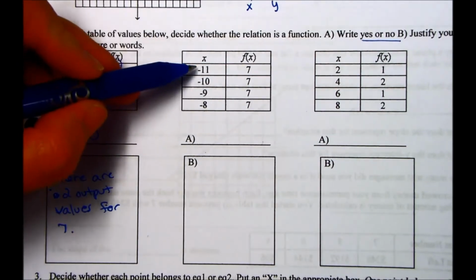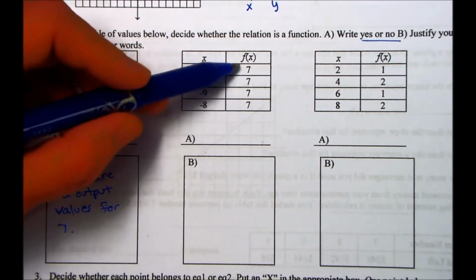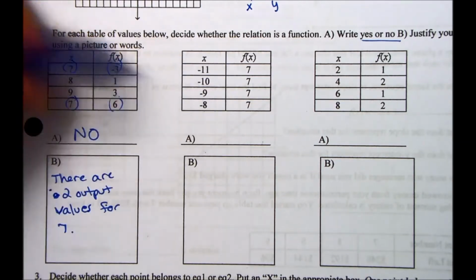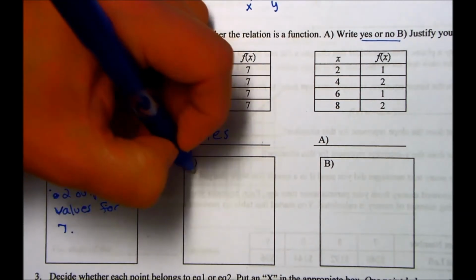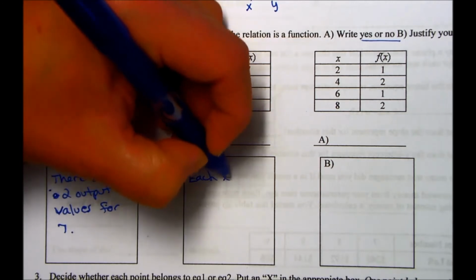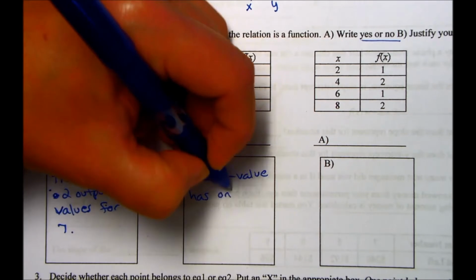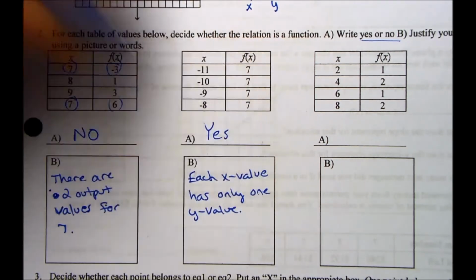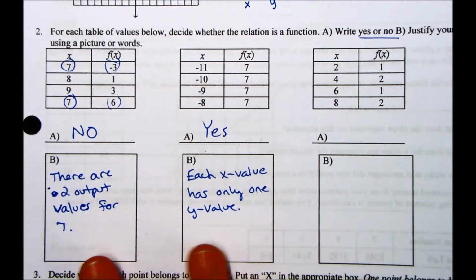If we look at the next table, all of our x values are different. Even though they all have the same y value, that doesn't matter. Each x value only has one y value. So that would be a yes, and again, because each x value has only one y value. And again, you could explain it a little differently than I am, but as long as it means the same thing.